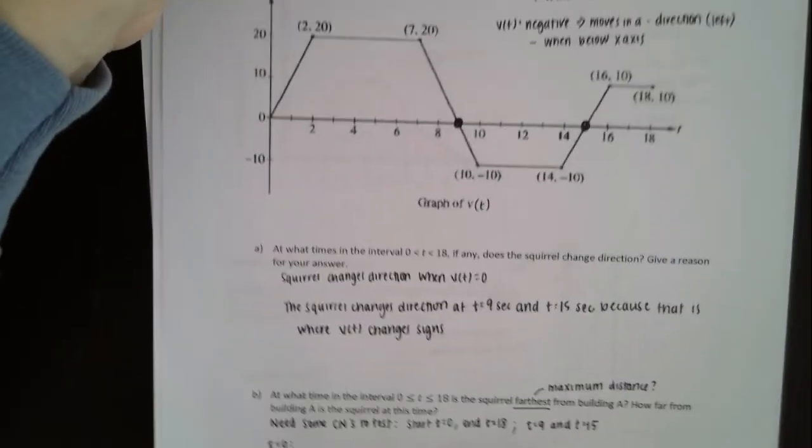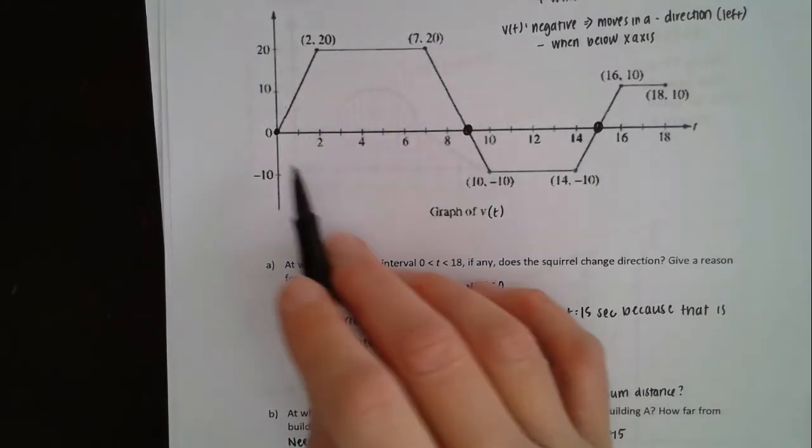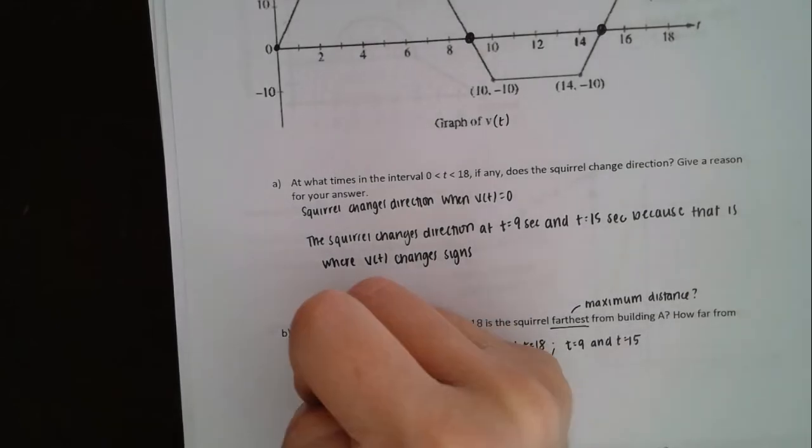Remember last time we set up a T chart with our times over here and our f of whatever over here. I'm going to make a little list and just list my times. What I'm looking to calculate is the distance that the squirrel has traveled at these particular times. At t is equal to 0, the squirrel hasn't traveled any yet. It hasn't moved. We're still at our starting position. So our distance at t is equal to 0 would just be 0.